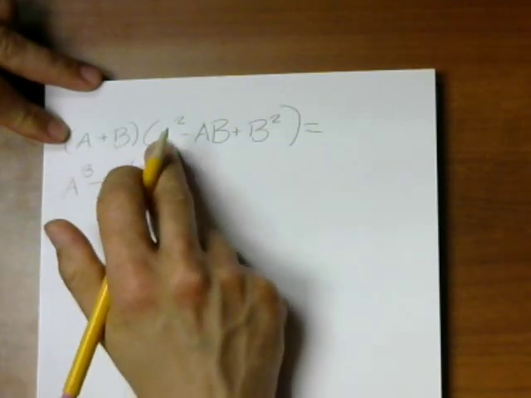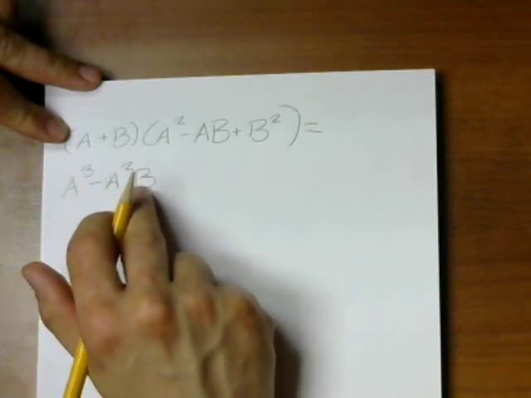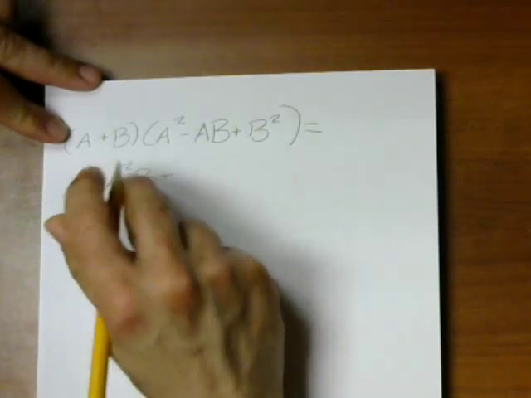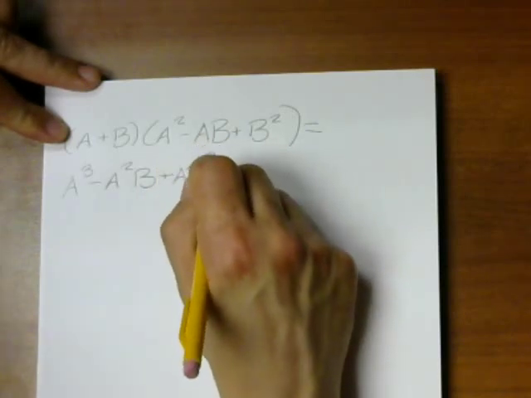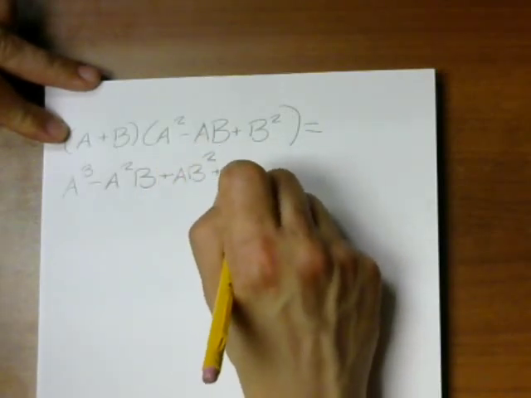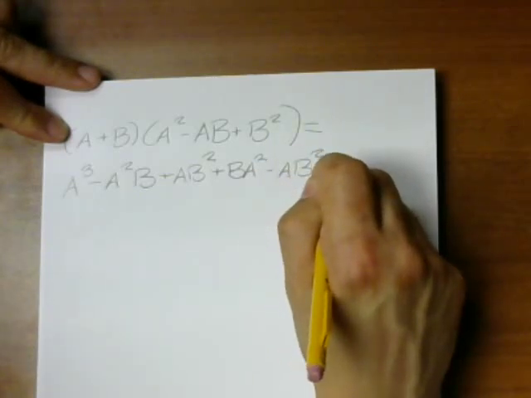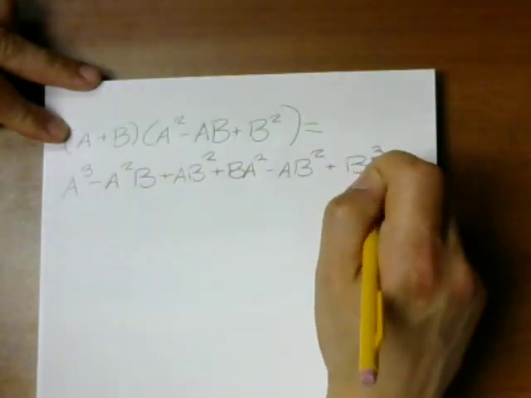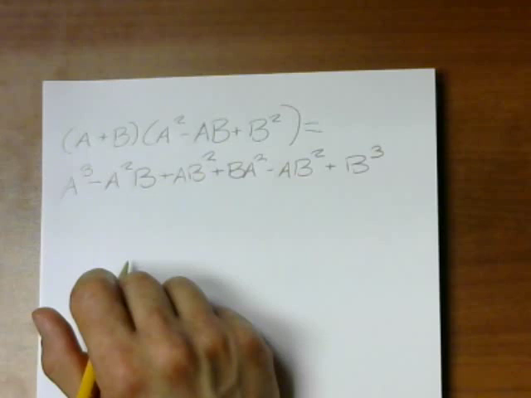So a times a squared is a cubed. A times negative ab, that's going to give me a negative a squared b. A times b squared, well, that's that. Then I get this. And I end with a b cubed. Is there anything here that I can cancel out? Anything at all? Or anything I can combine?